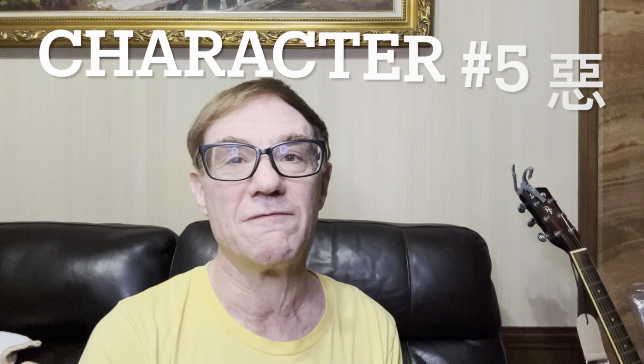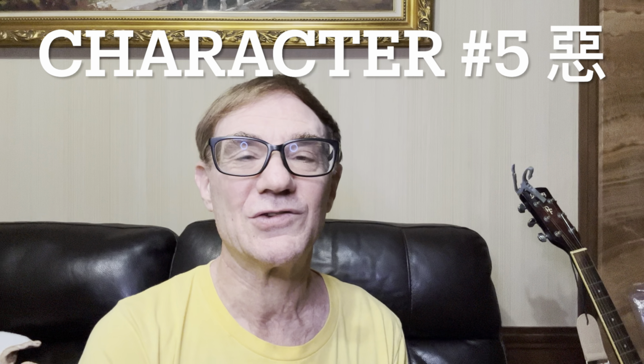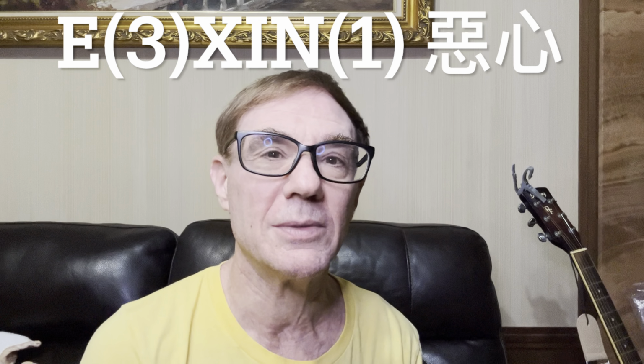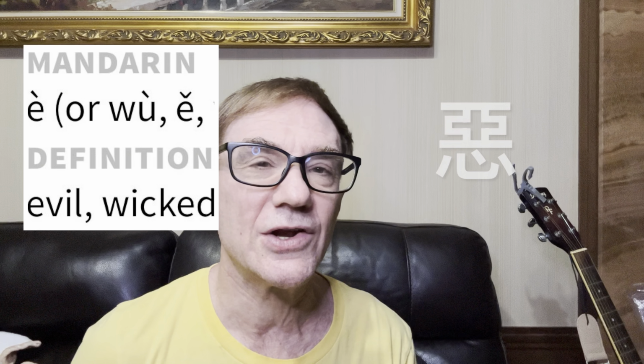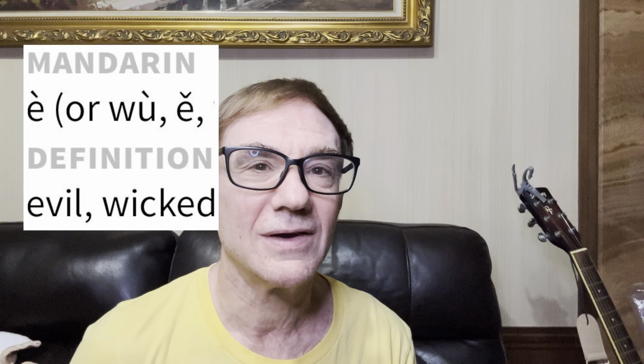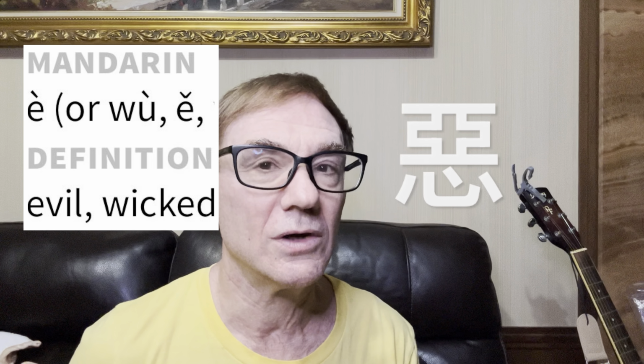Here's another interesting fourth tone. It looks like a Red Cross symbol over a heart. It's evil, wicked, hate, disgusting. 恶心 is probably the most common use of this. 恶心, disgusting. By the way, this has a secondary pronunciation, 2 secondary pronunciations. And it could be third tone. In 恶心, this, what is normally è, is pronounced in third tone. In simplified, it's Bing over a heart.